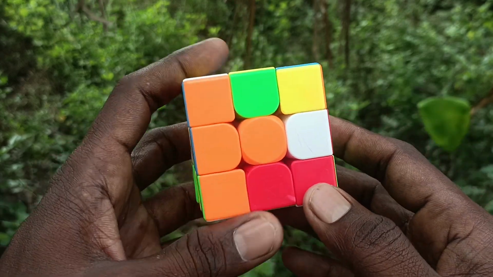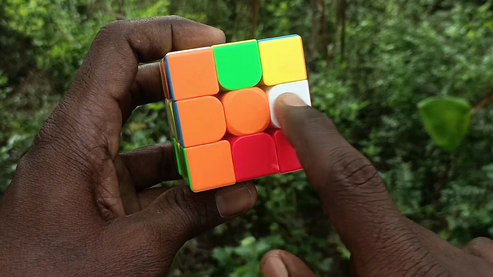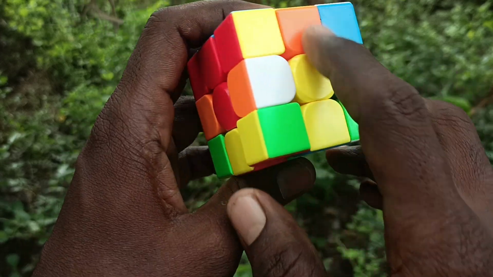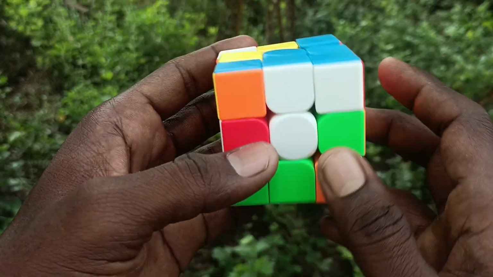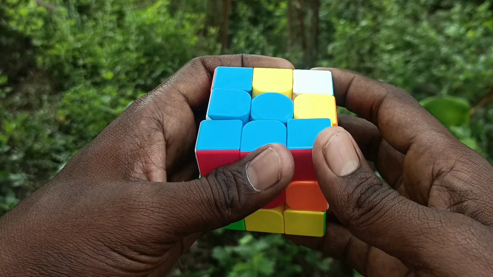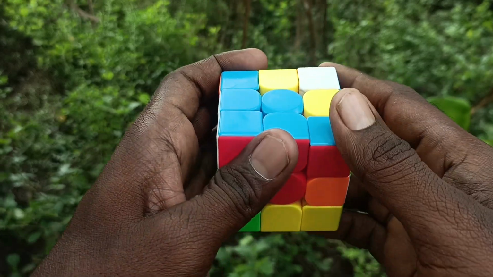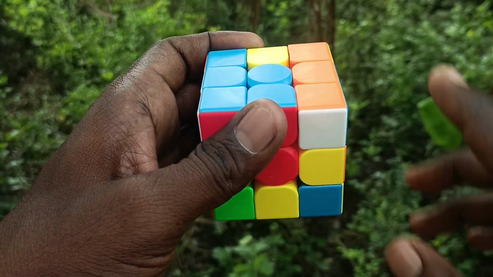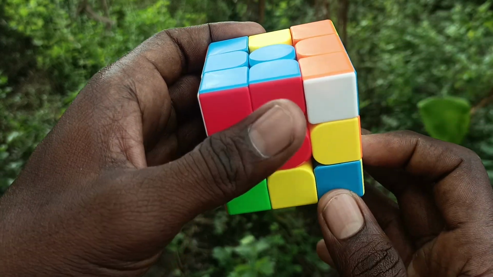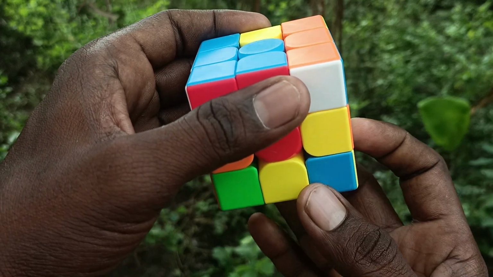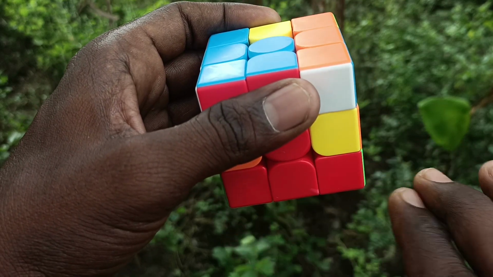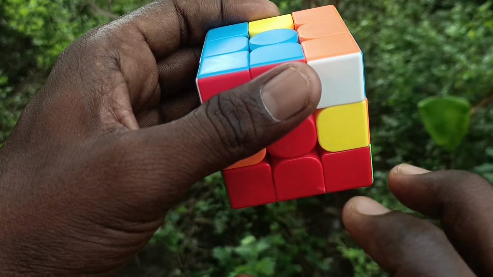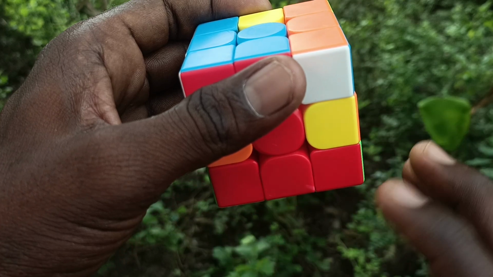This formula is used to have a plus symbol on all the front sides. Okay, so what you will do, just bring the right side column down once, and then move the bottom twice towards the right side. Okay, because you have used the right side column, you rotate the bottom twice to the right side.